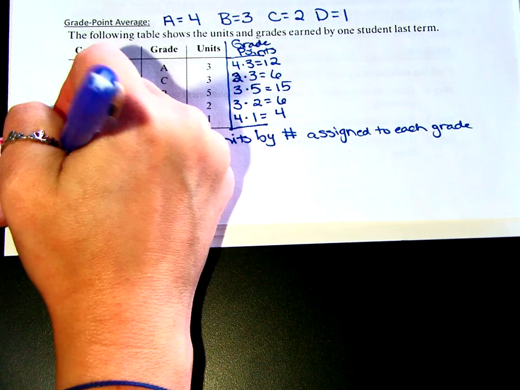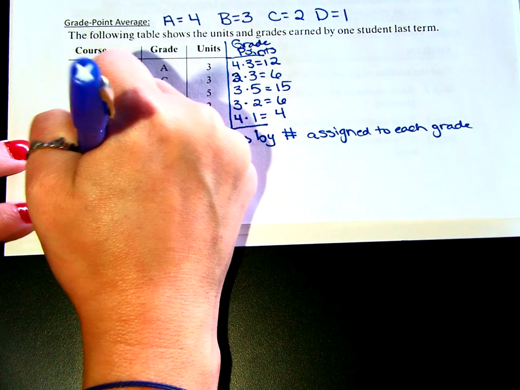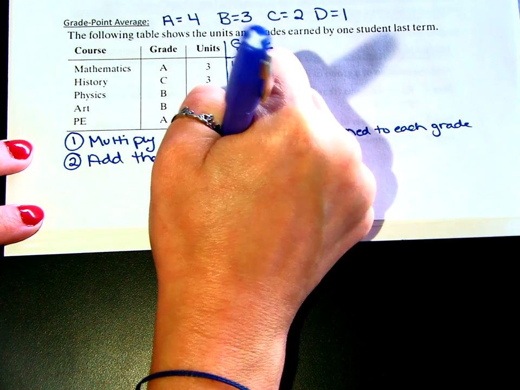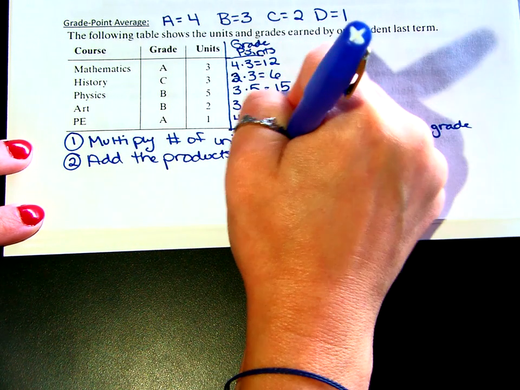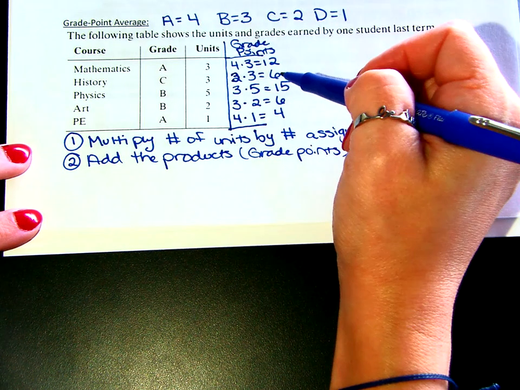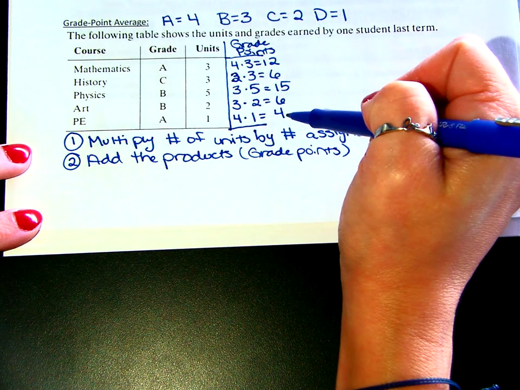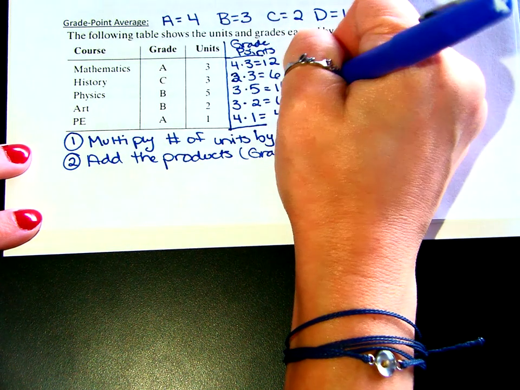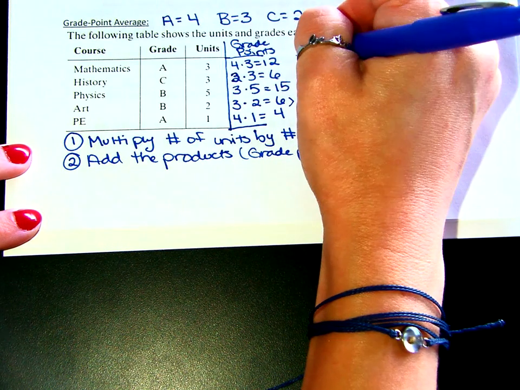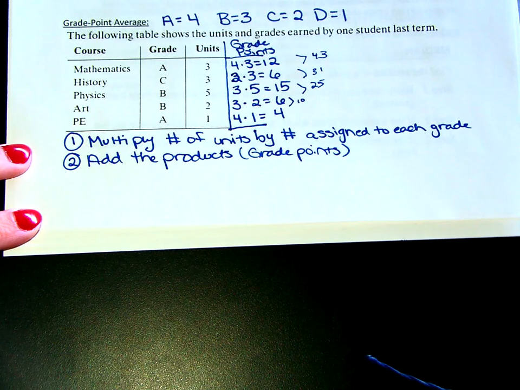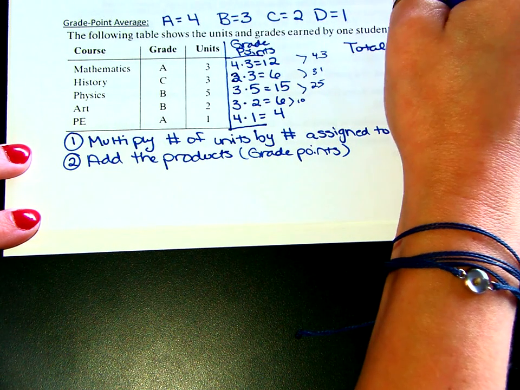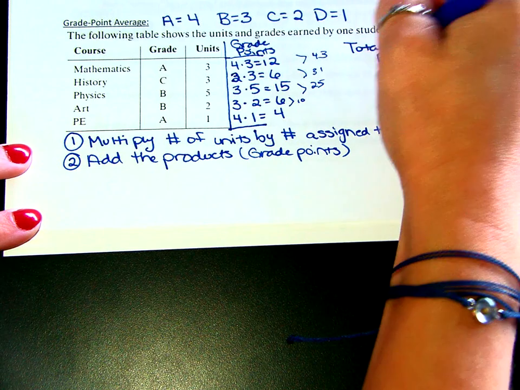Step 2, add the products. Add the grade points. We have 12 and 6, 15 and 6, and 4. So here's 12, that would give me 18, 33, 39, 43. So total grade points is 43.